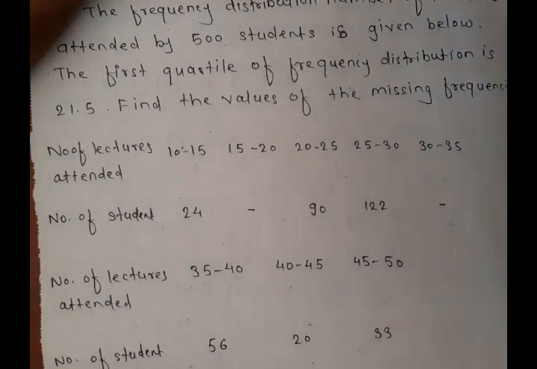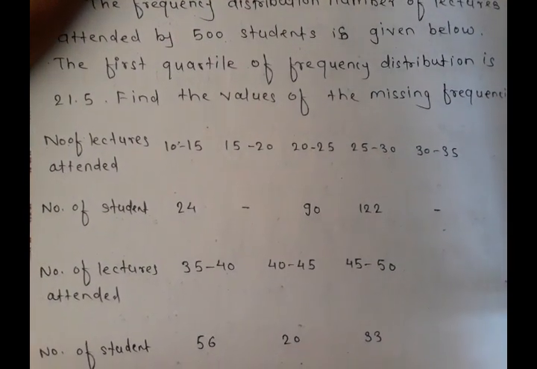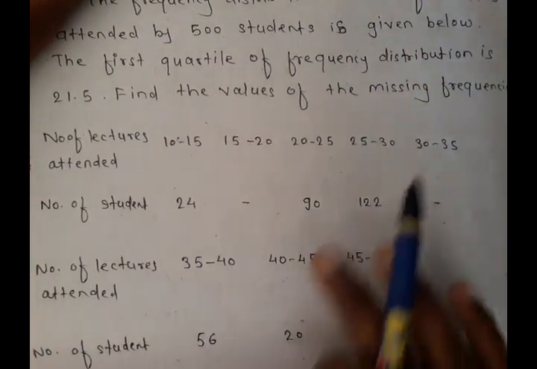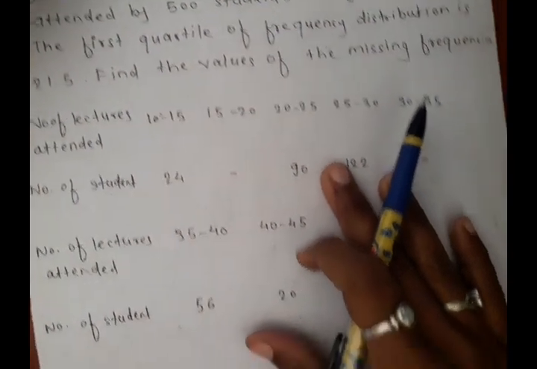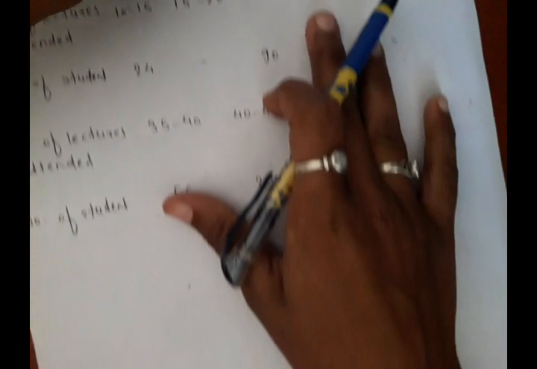So we have to calculate the missing frequencies. First we compute the less than cumulative frequency distribution table. So draw the frequency distribution table.